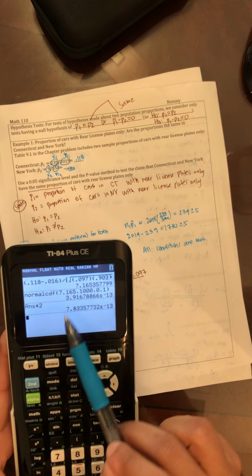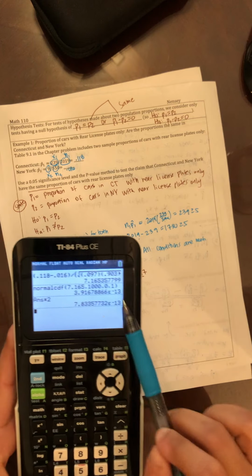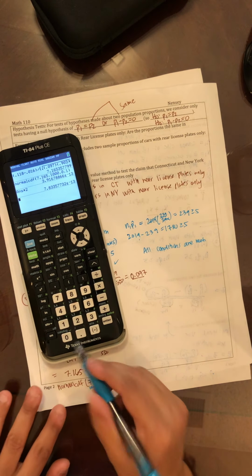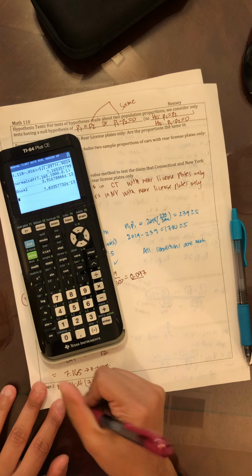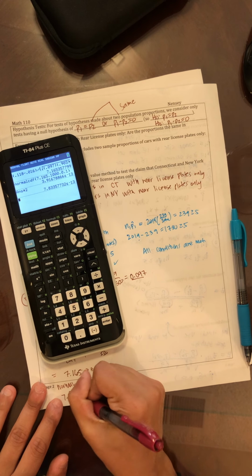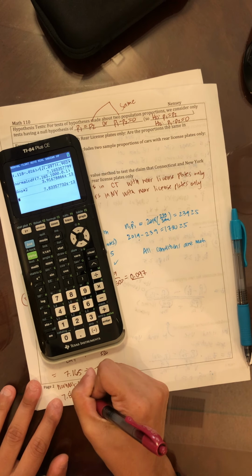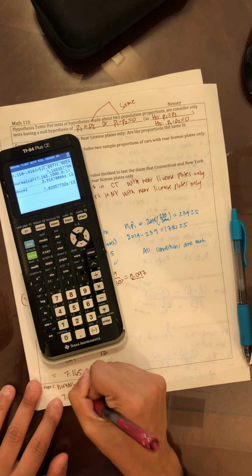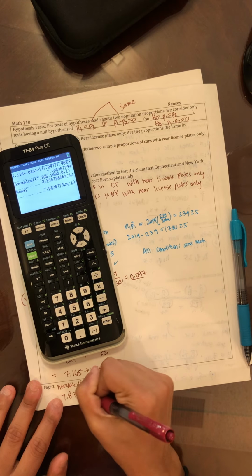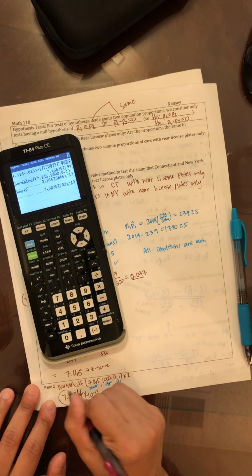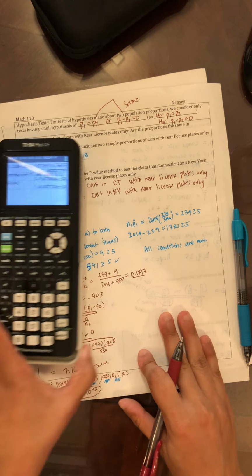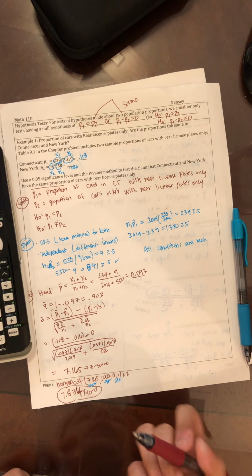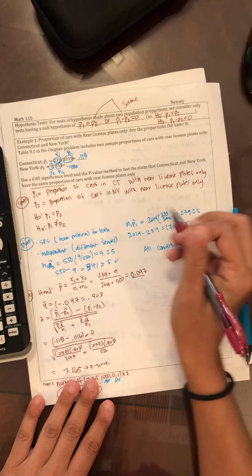And again, a lot of students don't see this e to negative 13. That means that it's a power of 0.000 and so on, that many zeros until you hit the 7. So this is going to be 7.836 times 10 to the negative 13. Okay, and this right here is your p-value. So do you reject H0 or fail to reject H0? Well, if you think about it, this is really small, so you're actually rejecting the H0. Okay, this is by hand.